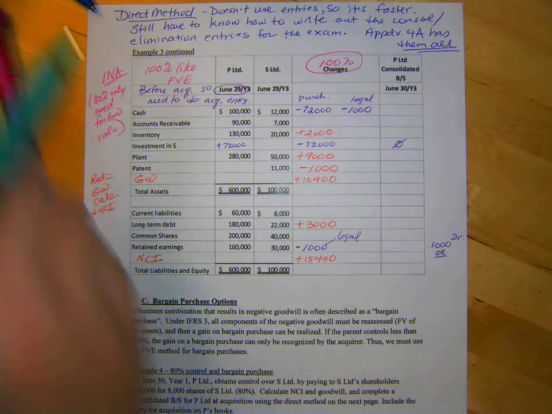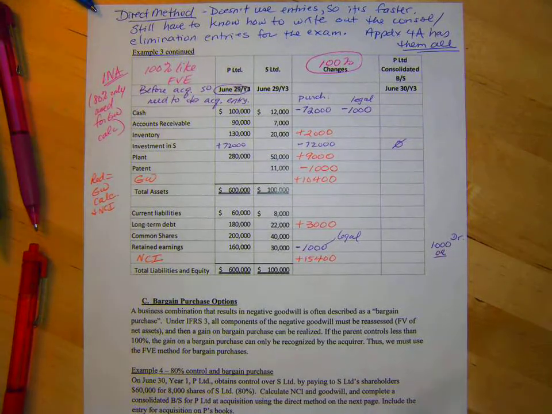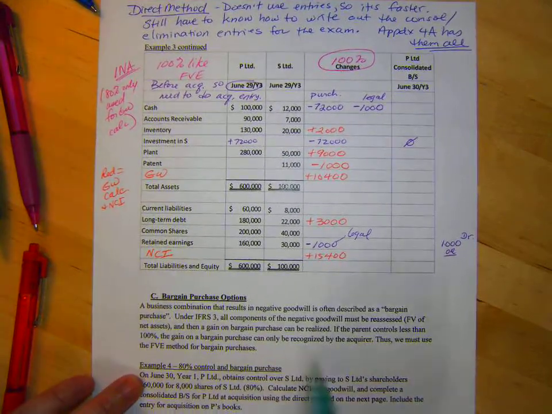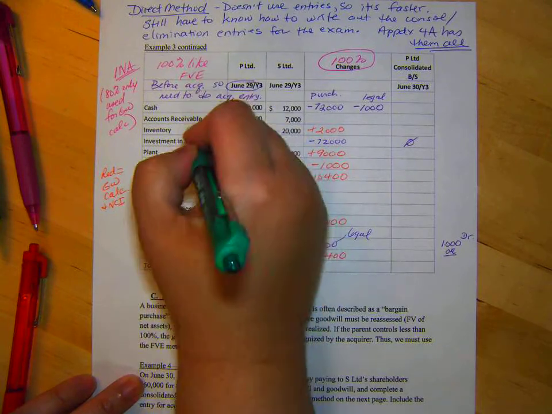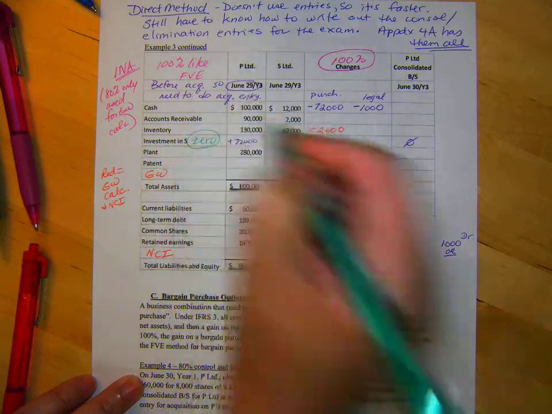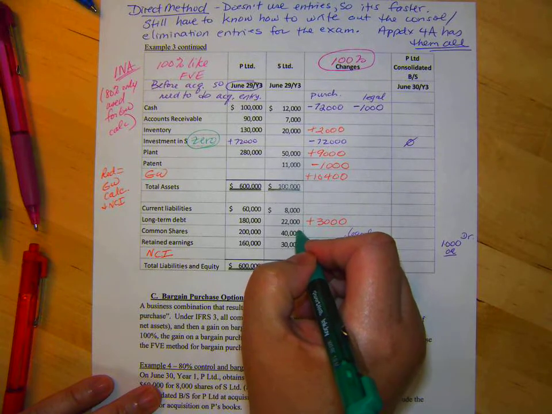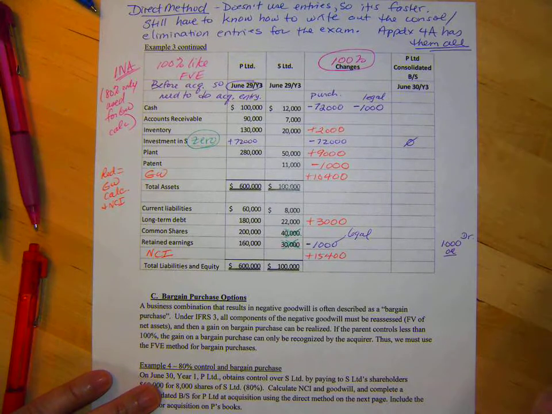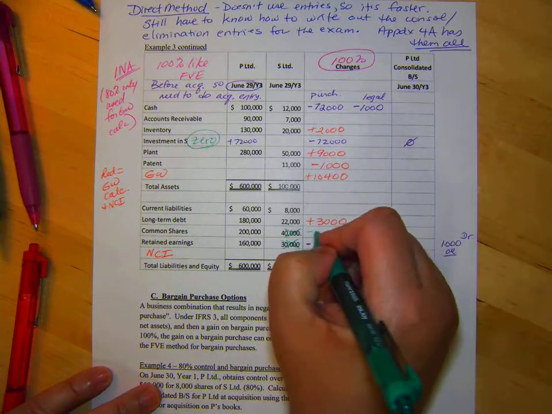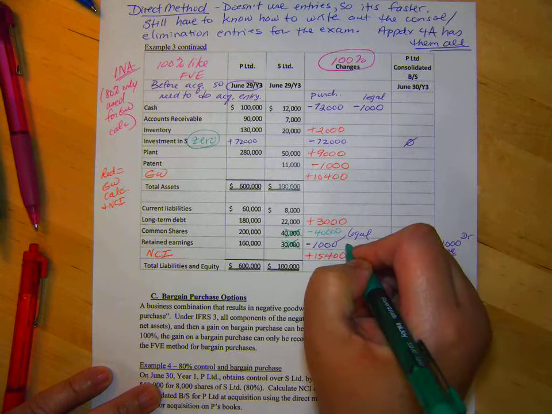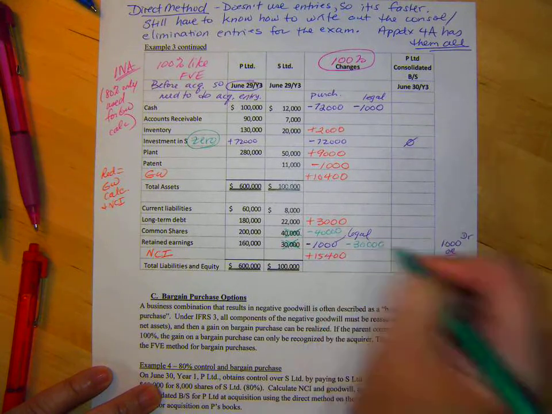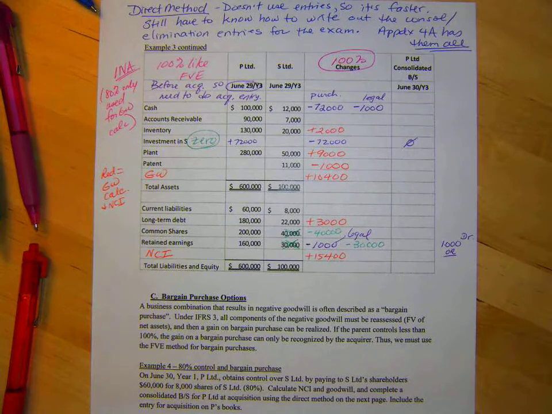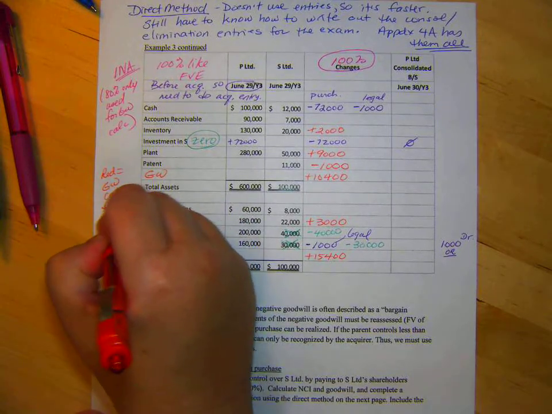What to get rid of for the sub and the parent when we merge them together? Well, we have to get rid of that investment, right? So that's got to be 0 at the end. And we have to get rid of the sub's common shares and retained earnings. So we're going to have to minus 40,000 and minus 30,000. And make sure we remember this is at 100%.